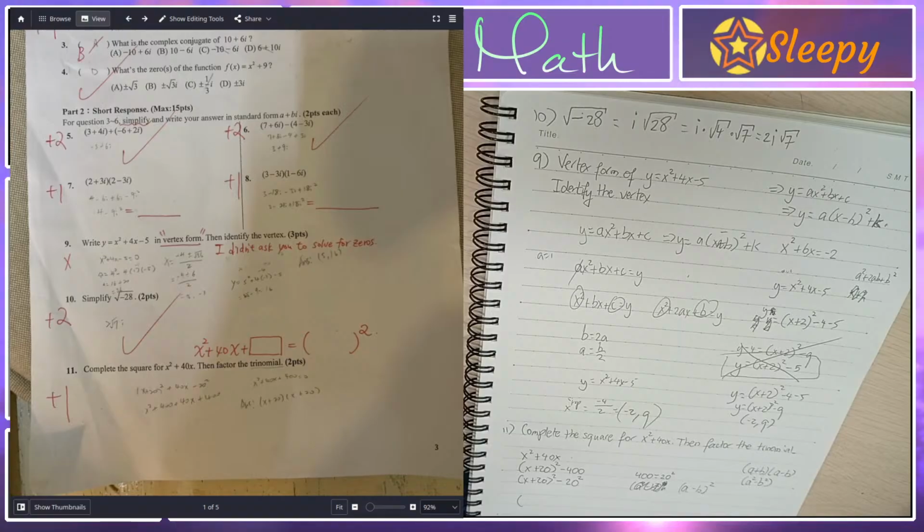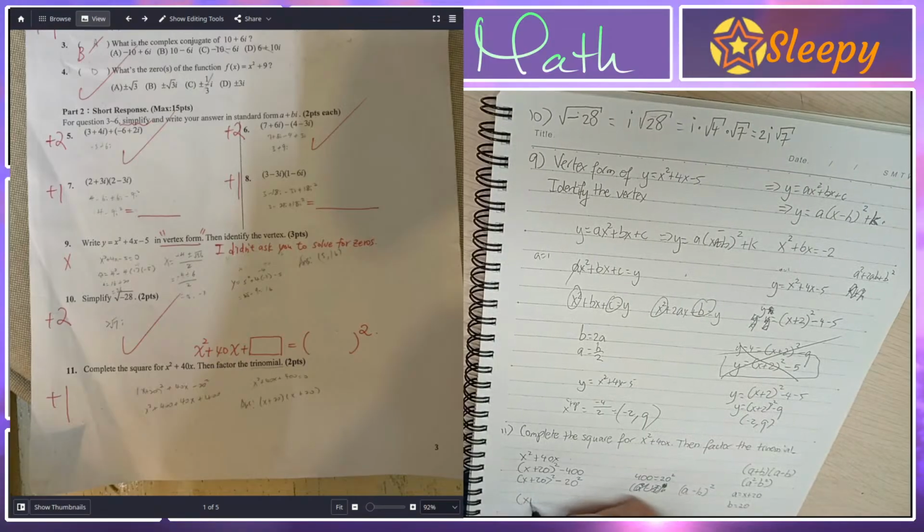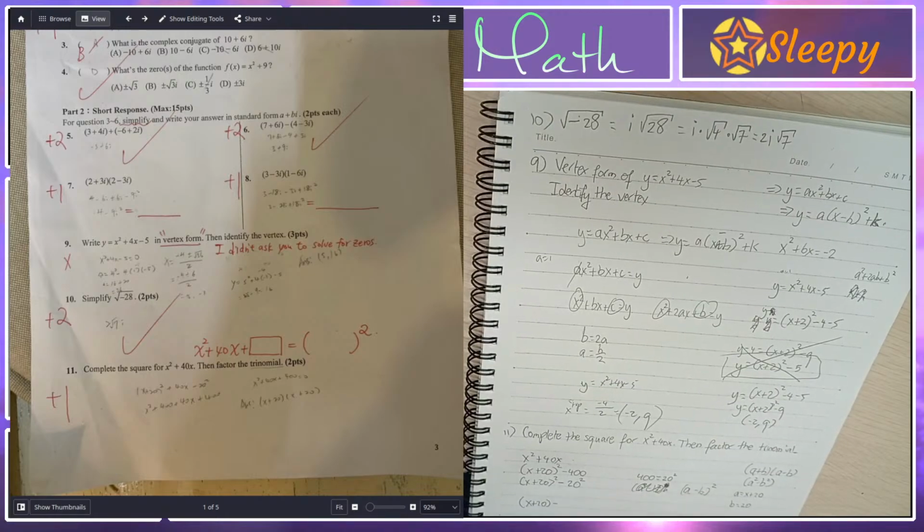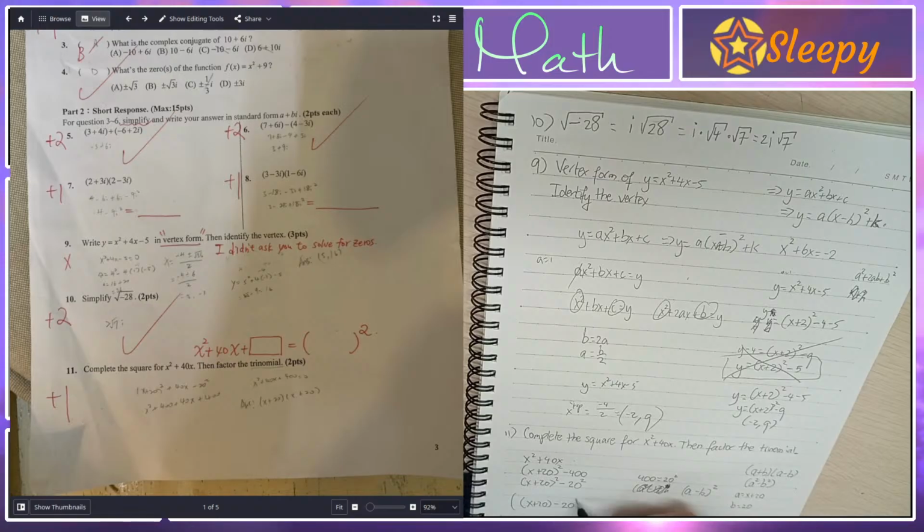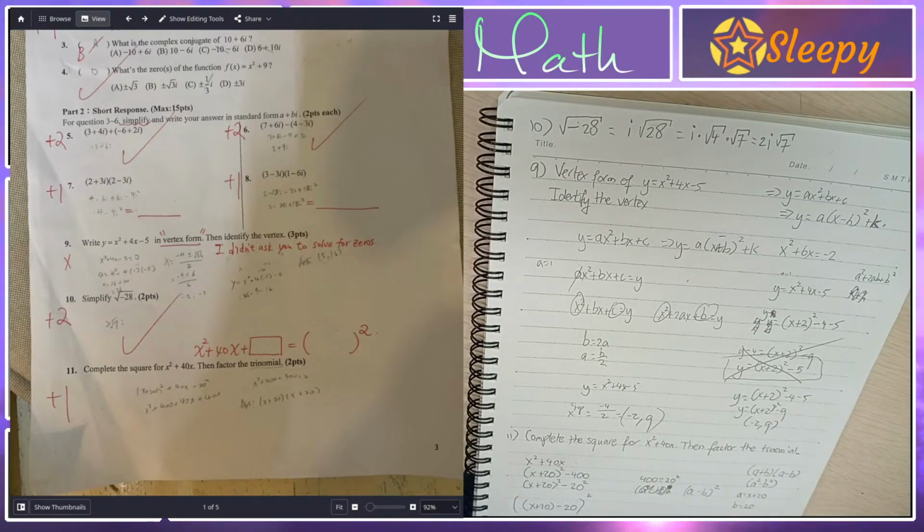A here is x plus 20, and b here is 20. So x plus 20 minus 20, right?